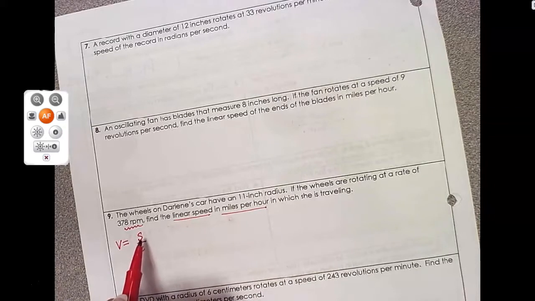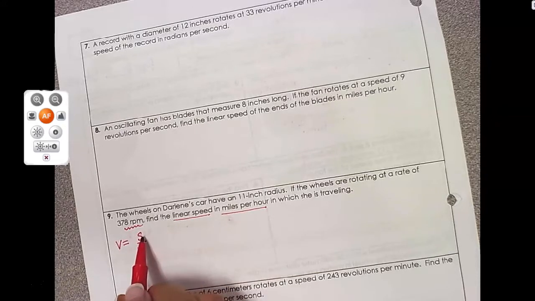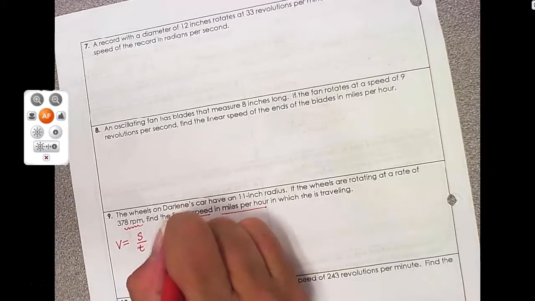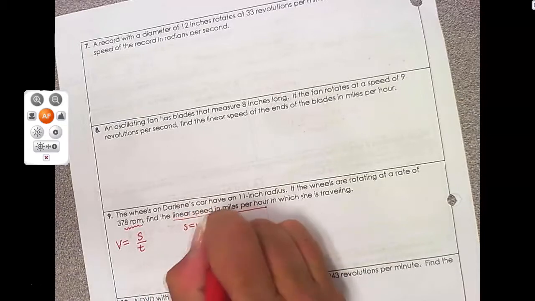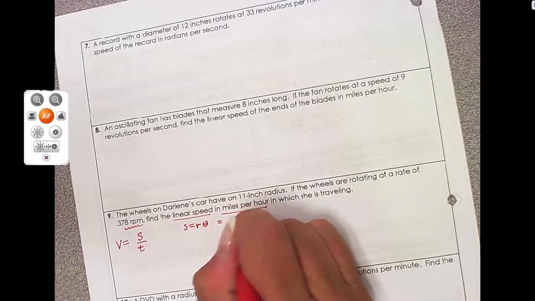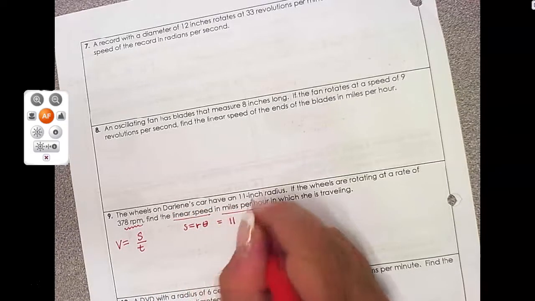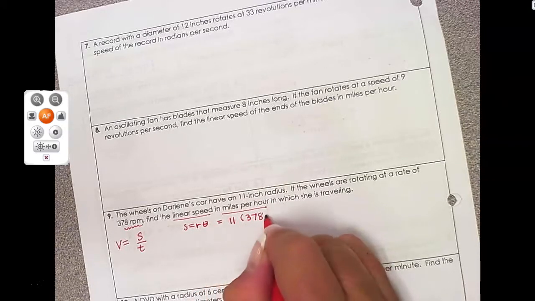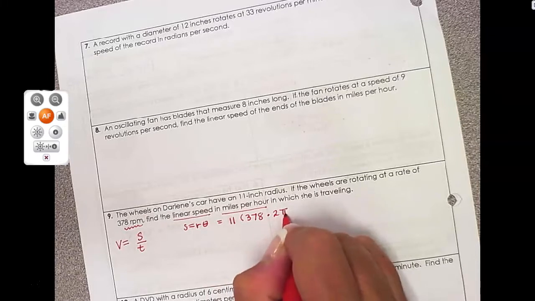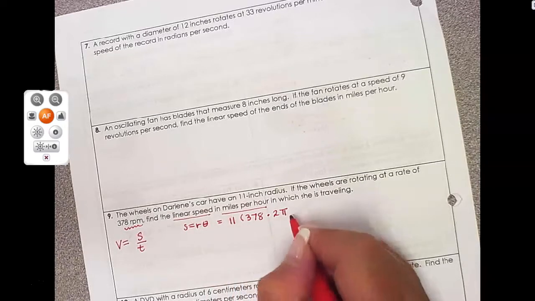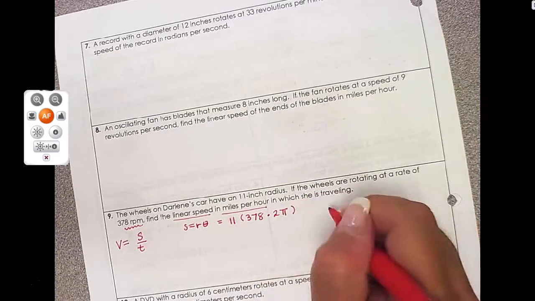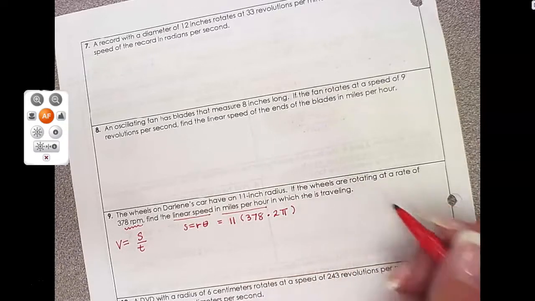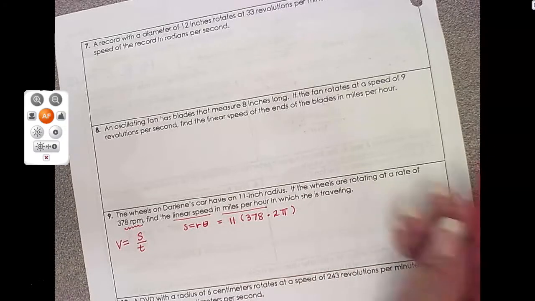So I'm going to use my S equals R theta, which is the radius is 11 inches, and the theta is your 378 revolutions per minute times 2 pi radians per revolution.